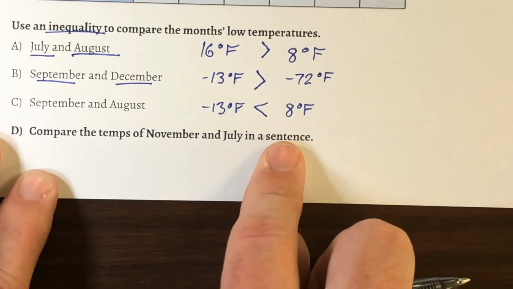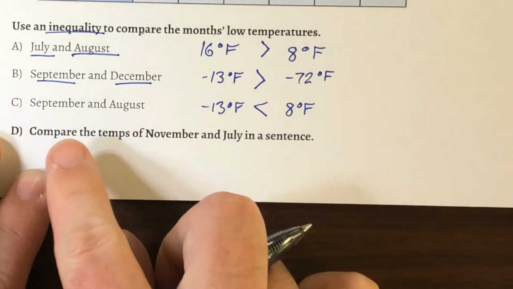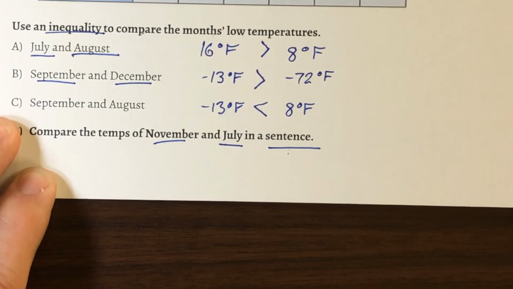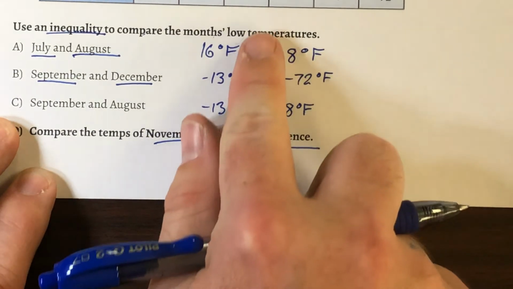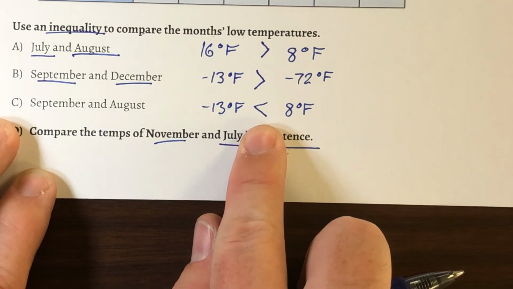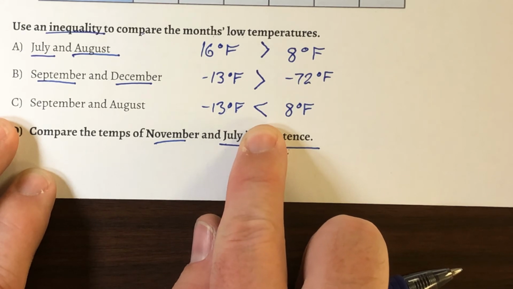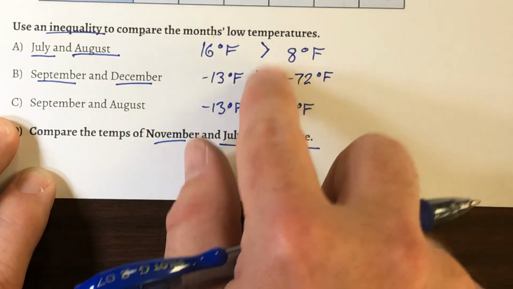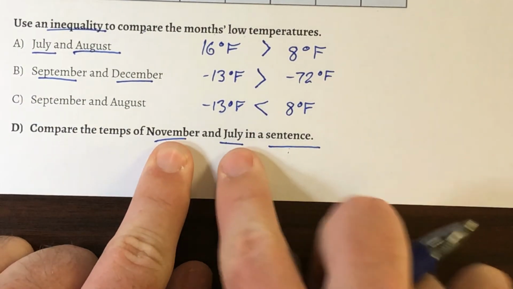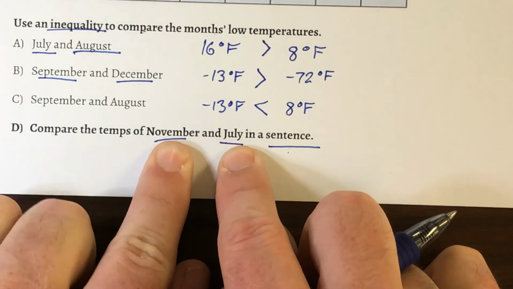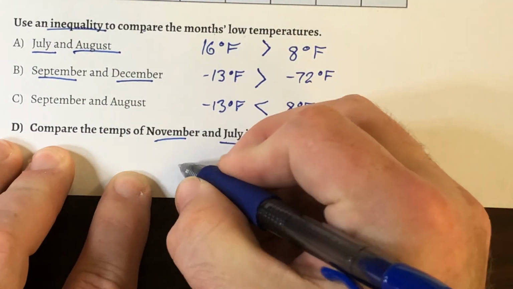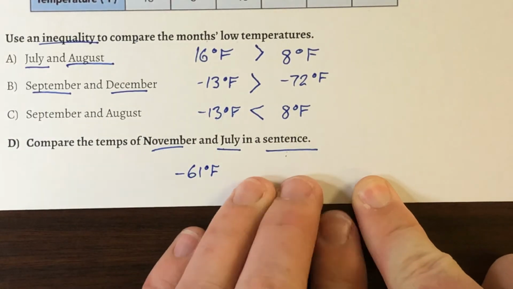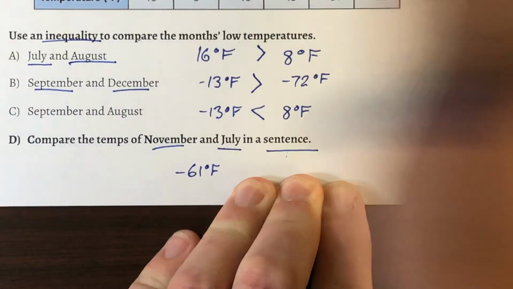Okay, this one is bolded. Why? Because the directions have slightly changed. We're going to compare the temps of November and July, but we're going to do a sentence. So it's almost going to look like this, but instead of inequality symbols, we're going to use words that represent the context, like colder than or warmer than, instead of these symbols. So first step, we'll write our numbers like we have been. So November is negative 61 degrees Fahrenheit. We're going to leave extra space for our sentence. All right, July is 16 degrees Fahrenheit.